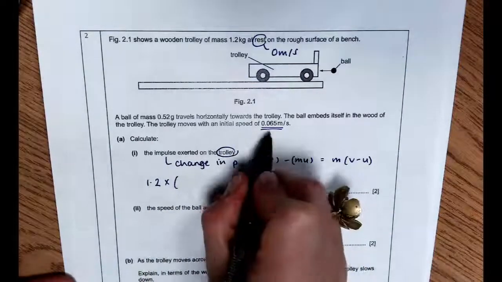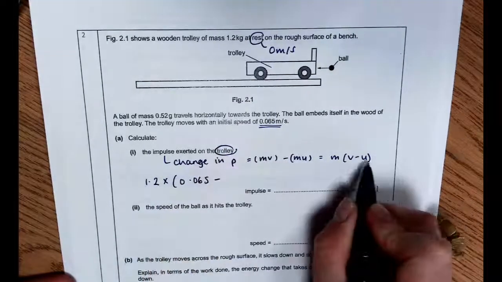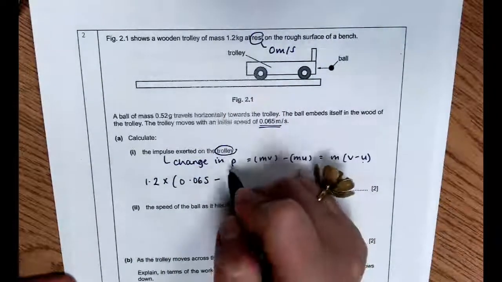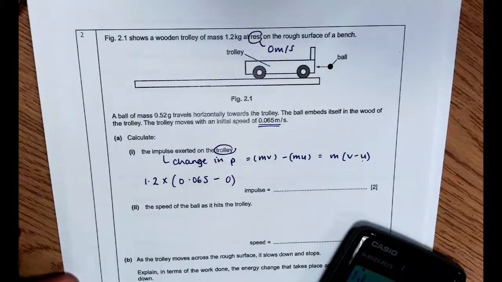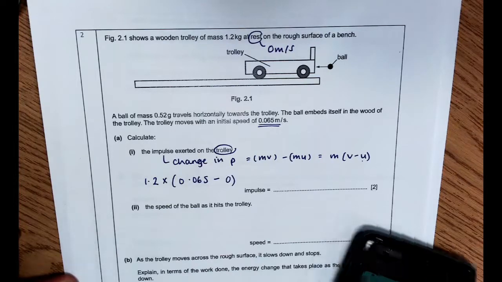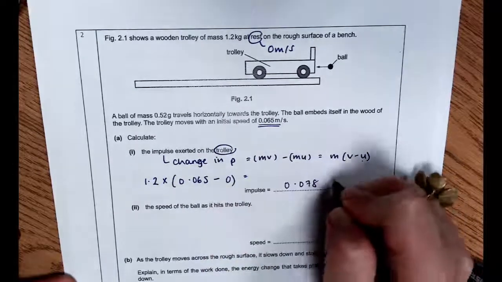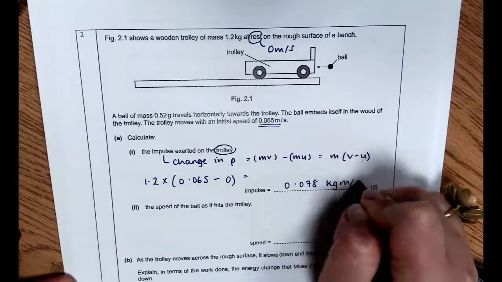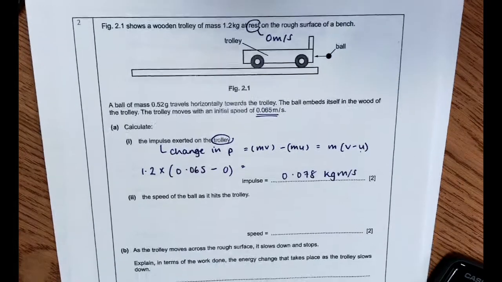So its final speed or velocity was 0.065 minus its initial, which is 0 because it tells us it's at rest. And when I do that on my calculator, I get 0.078 kilogram meters per second. Okay, because it's a mass value multiplied by a velocity value.